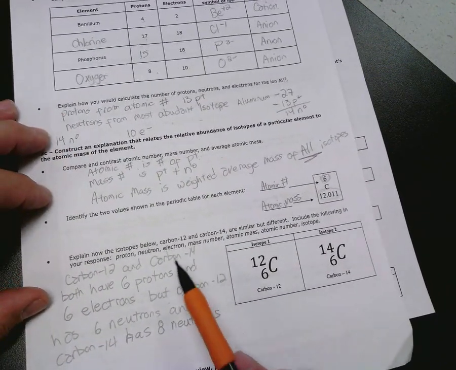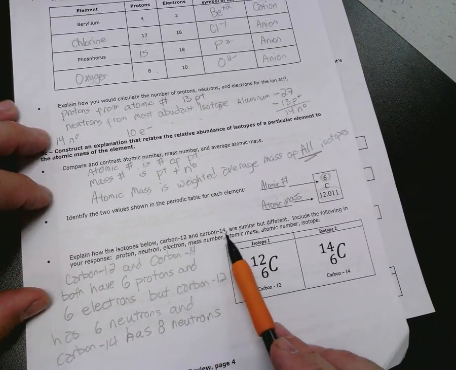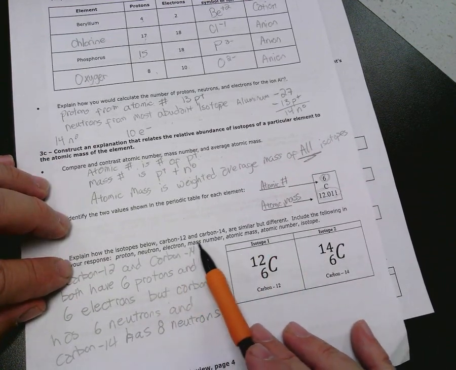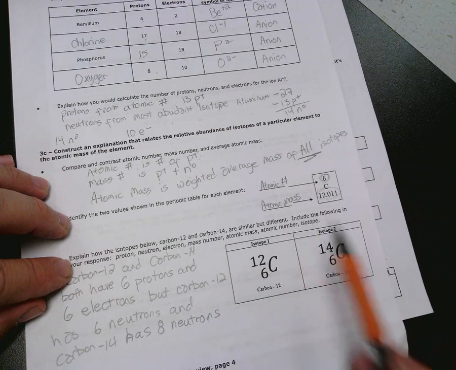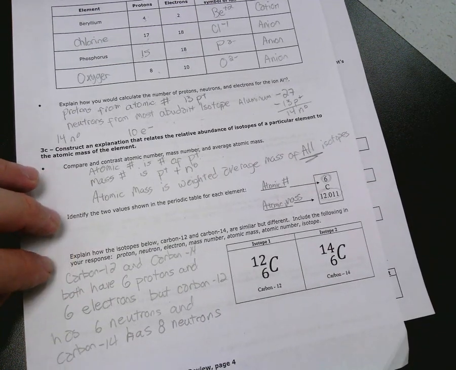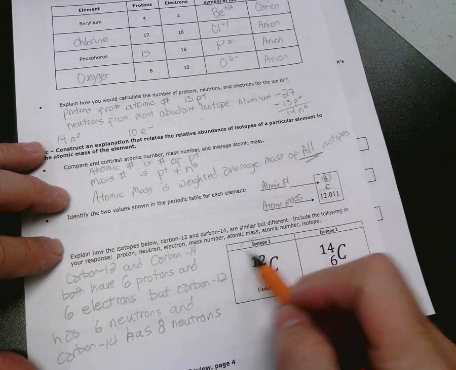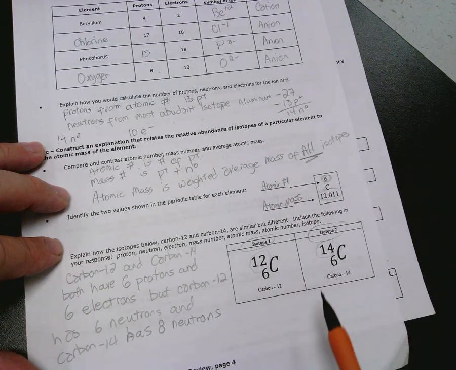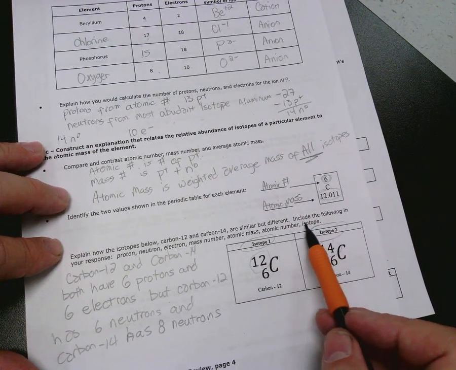Explain how the isotopes below, carbon-12 and 14, are similar but different. Include the following in your response: proton, neutron, electron, mass number, atomic mass, atomic number, and isotope. Okay. So these are 2 isotopes, isotope 1 and isotope 2, and I know that because they have 2 different mass numbers, right? So I've used isotope.